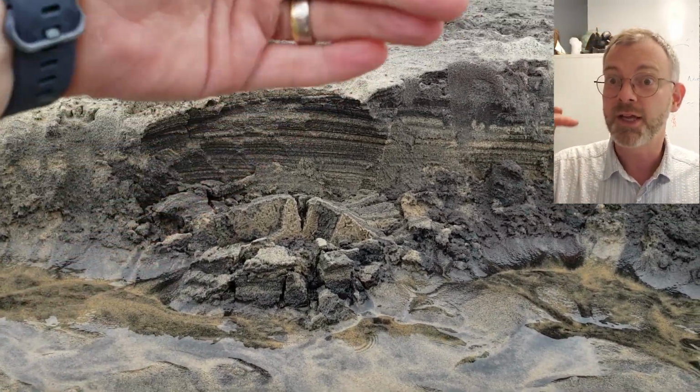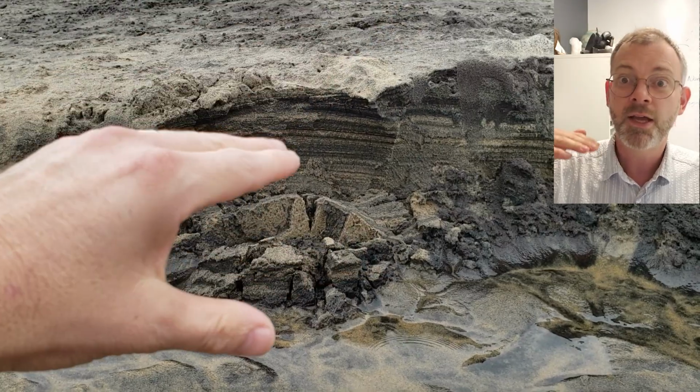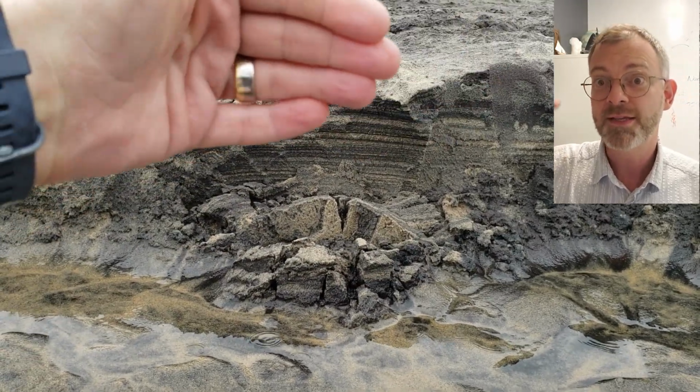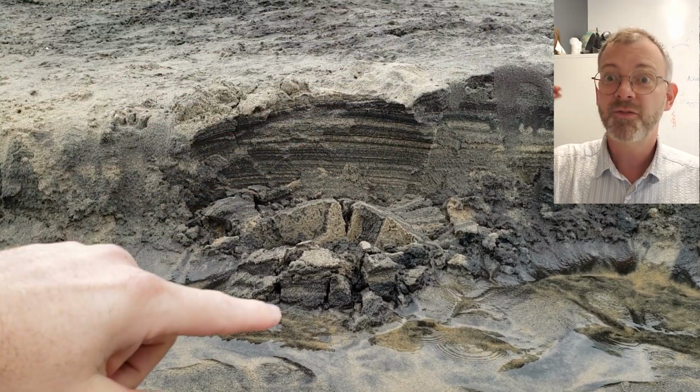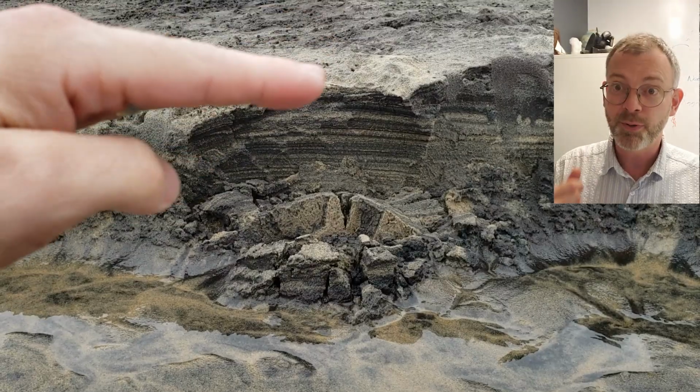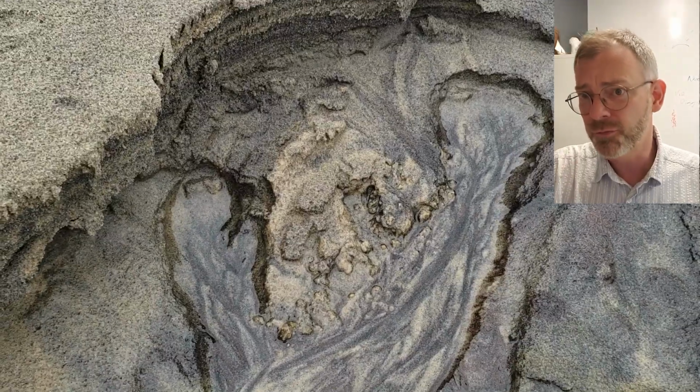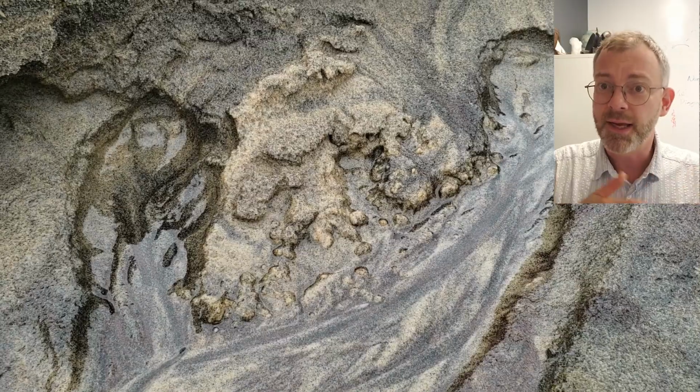You can see the light and dark layering alternating. There's blacks and grays and browns, marking different types of sediment that has been pulled along. If we go back and we look at the flowing water, we can see light and dark particles being deposited in the river channel itself.